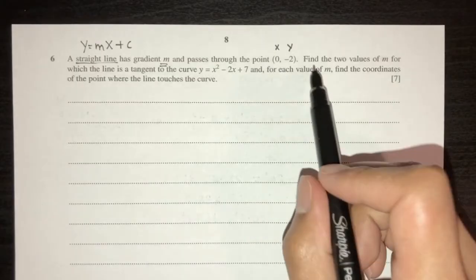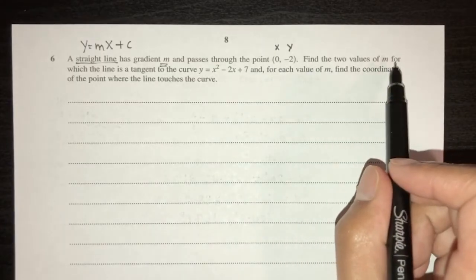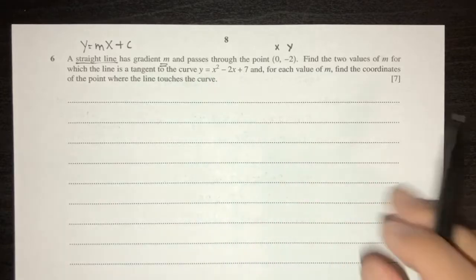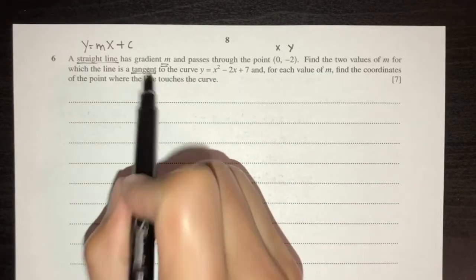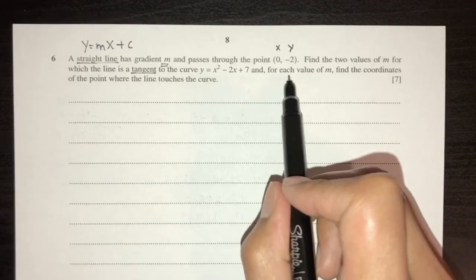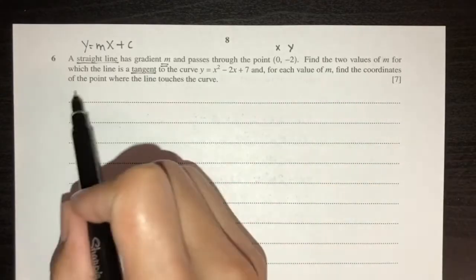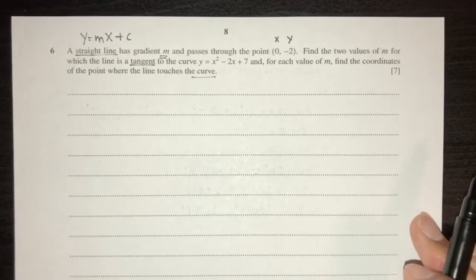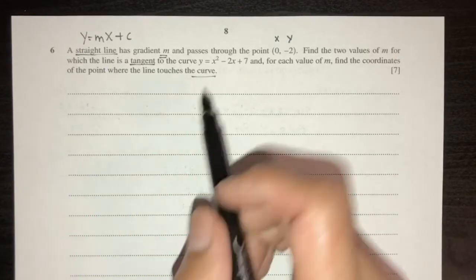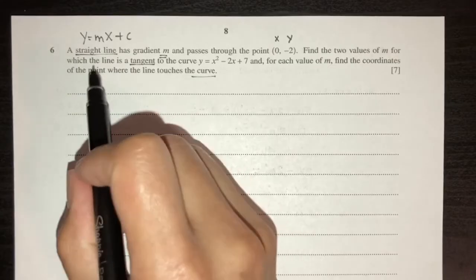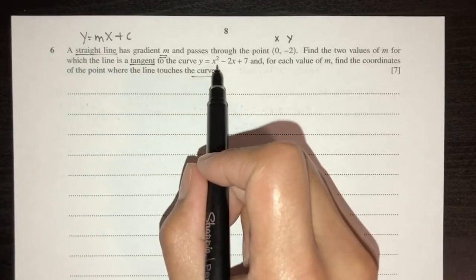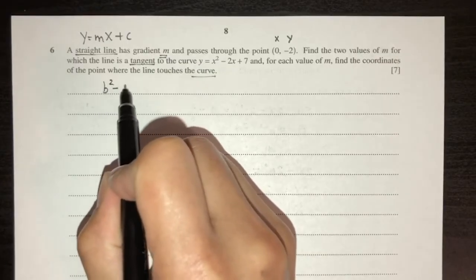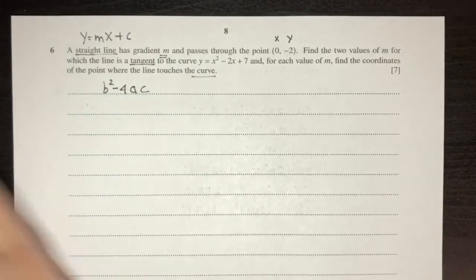Okay, for now, find the two values of m for which the line is a tangent to the curve of this. So tangent. Now for each value of m, find the coordinates of a point where the line touches the curve. Okay, so let's see how can we find this. As you know, if this is a tangent to this curve, we have to use b squared minus 4ac, right?